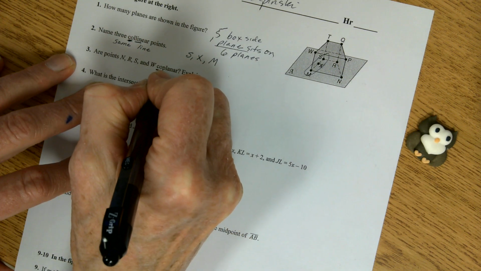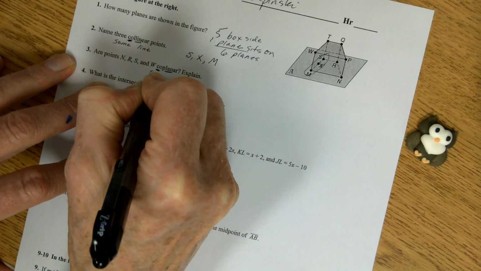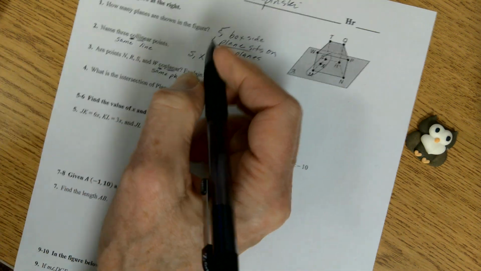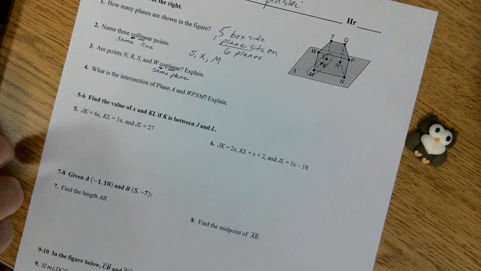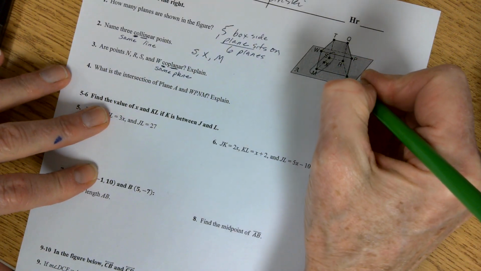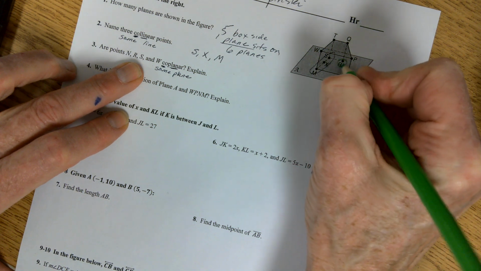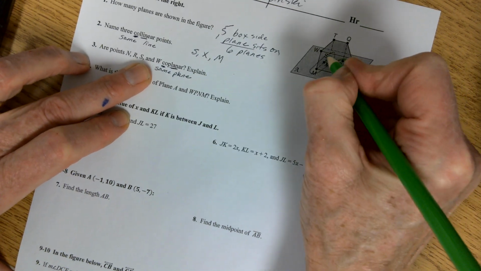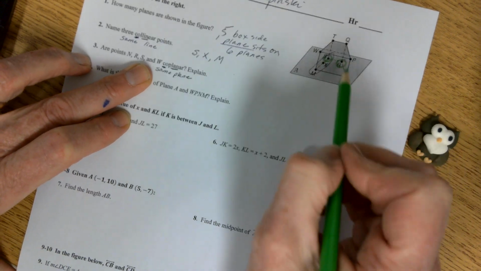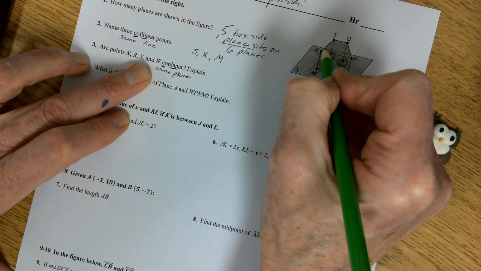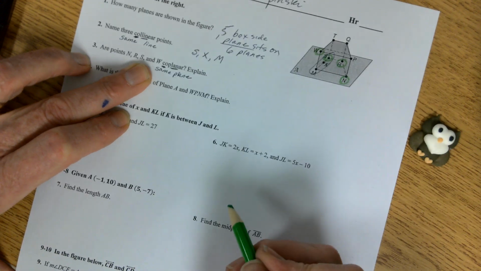Now it says coplanar. That means same plane. So are the points N, so here's N, right? N, R, S, and then these are on the bottom of this box, right? W is on the top corner of the box.